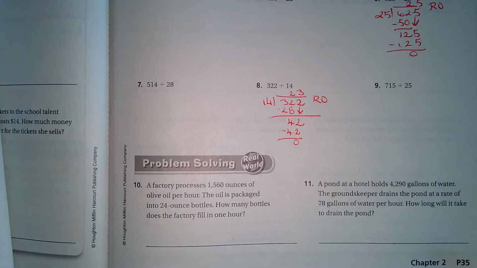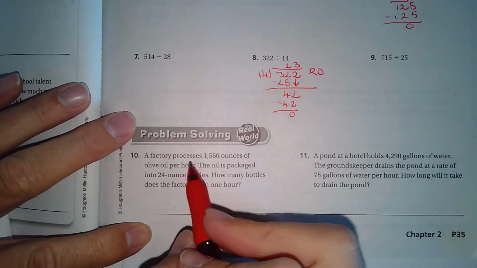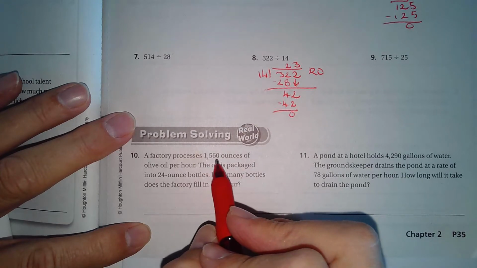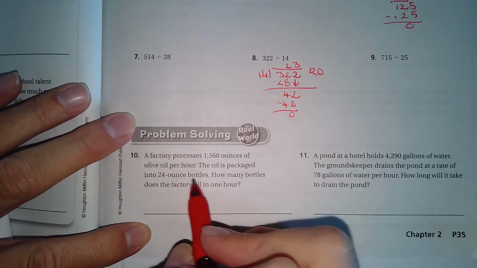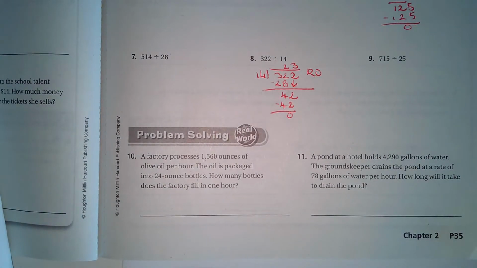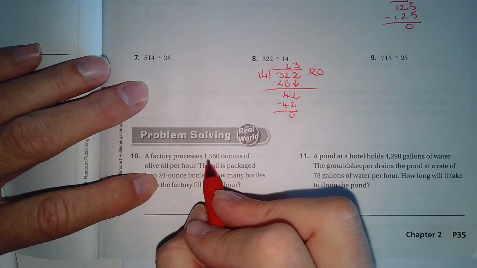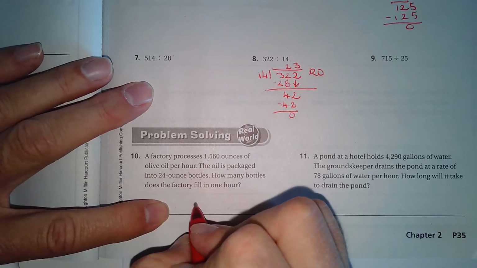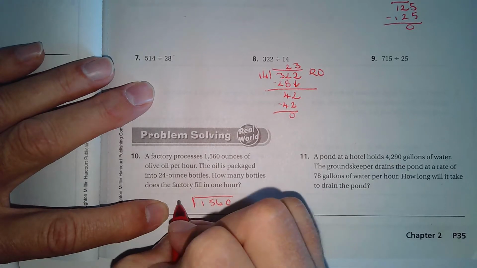Okay. Let's do one of the bottom ones. Miss Stockland, pick one, 10 or 11. Which one do you want to do? 10. All right, 10. It says a factory processes 1,560 ounces of olive oil per hour. Wow. The oil is packaged in 24-ounce bottles. How many bottles does the factory fill in 1 hour? So what do we have to do here? You divide 24 by 1,560. Actually, it's the other way around. You would divide 1,560 by 24. So I'm going to go ahead and just do 1,560.